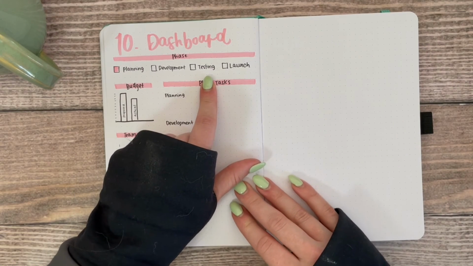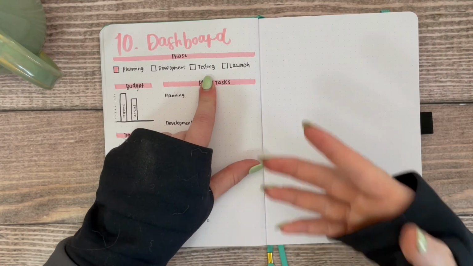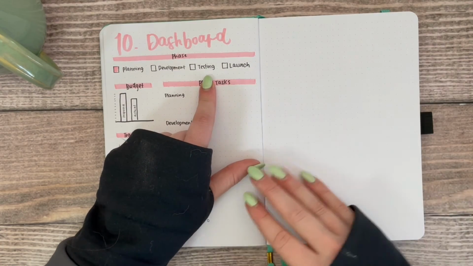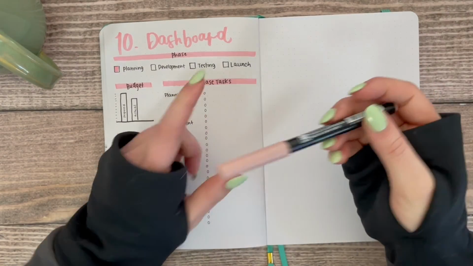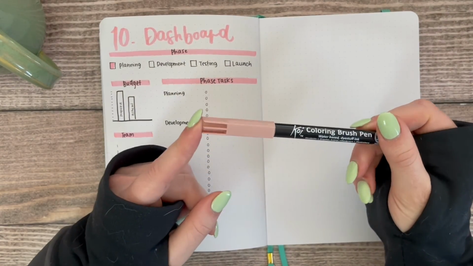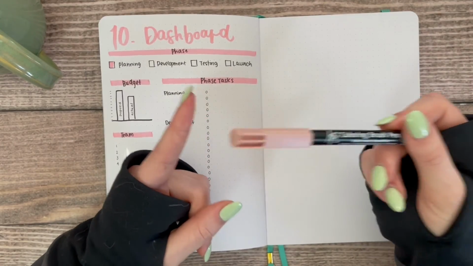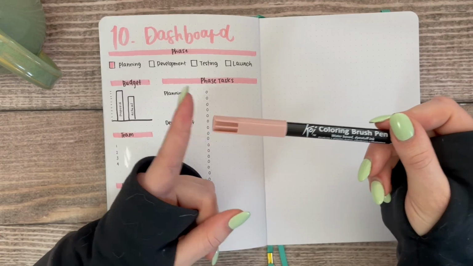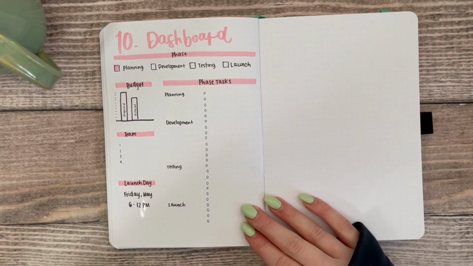There's testing the product to make sure that it's meeting all of the necessary requirements. For example, if I were releasing a pen, and I wanted to make sure that I like the color, I'm going to be testing over and over again to make sure that I like the color of the pen. And then there's the launch of said item.